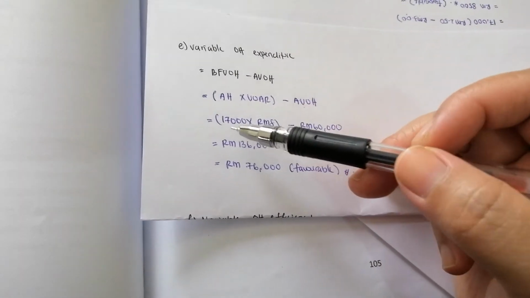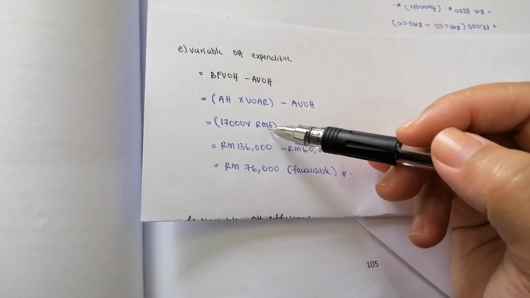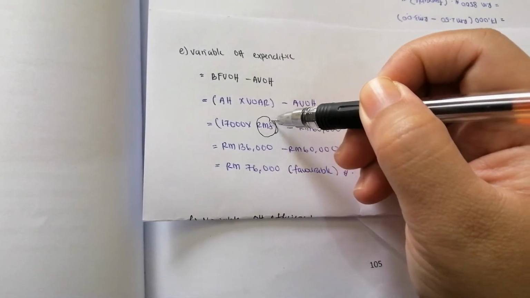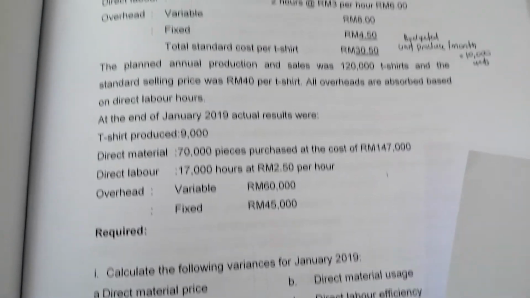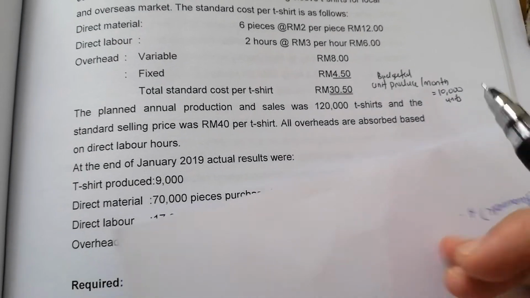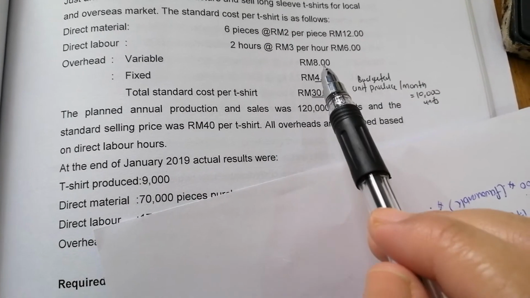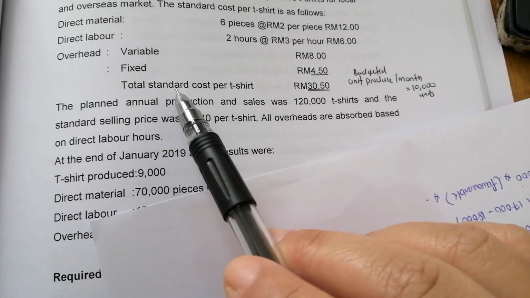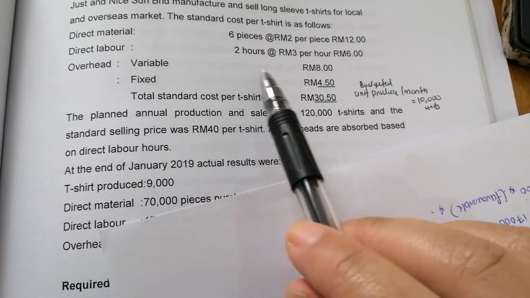So here I put the actual hours, the 17 hours, multiplied by 8 ringgit. If you look at the equation, it says the variable overheads is 8 ringgit, but this amount is for the standard cost per t-shirt, not per hour.